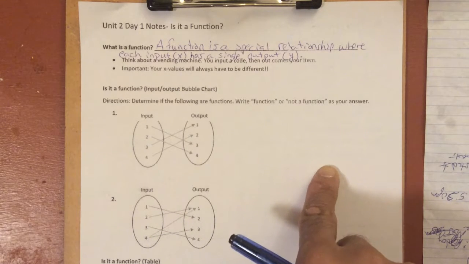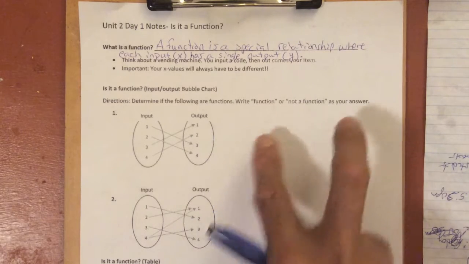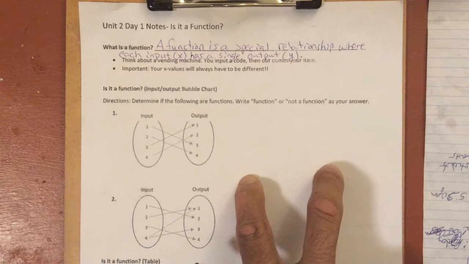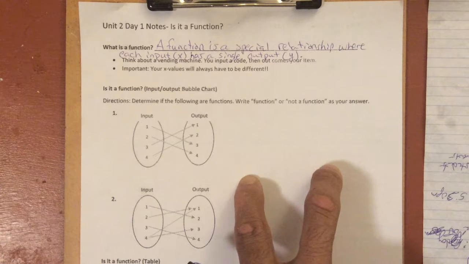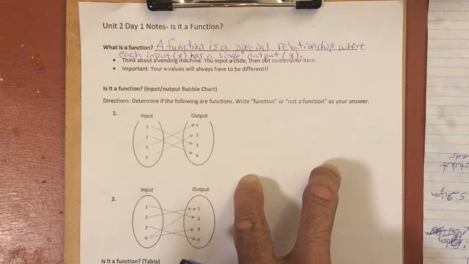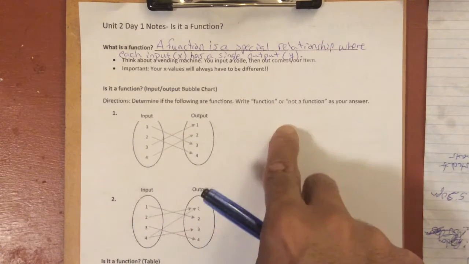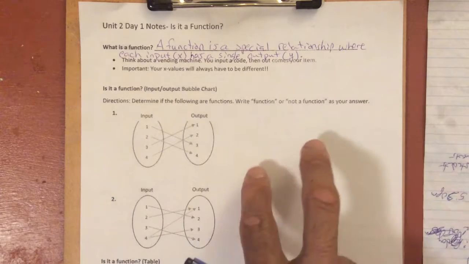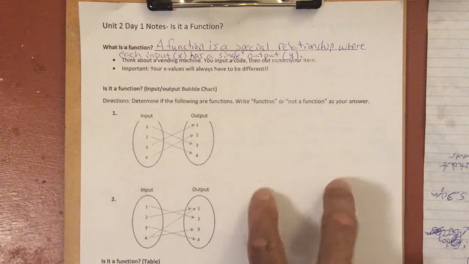But what happens if you have one code that goes to two items? That's a problem. A vending machine is not meant to make that type of decision. So that's where the idea of something that is not a function comes from, because it's not functional. The vending machine won't be able to make that decision. You can't type in a code and expect the vending machine to make a decision between two items.